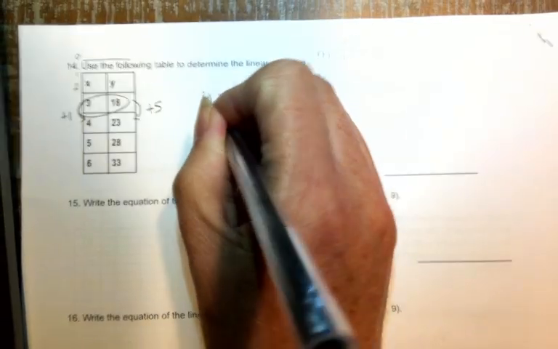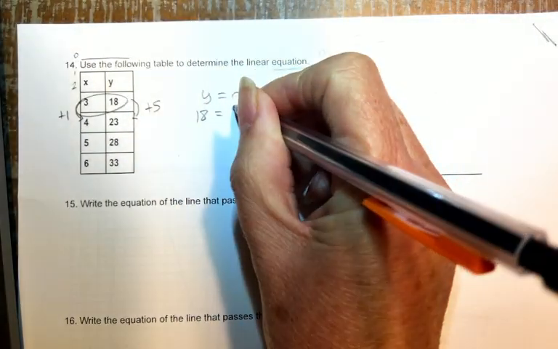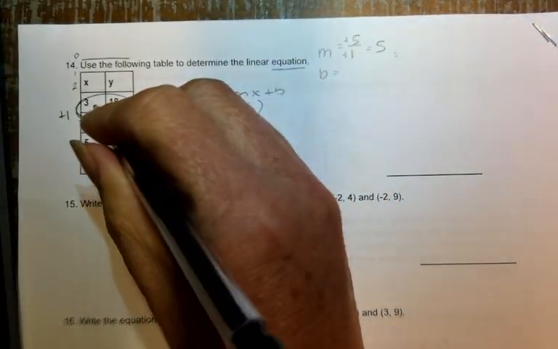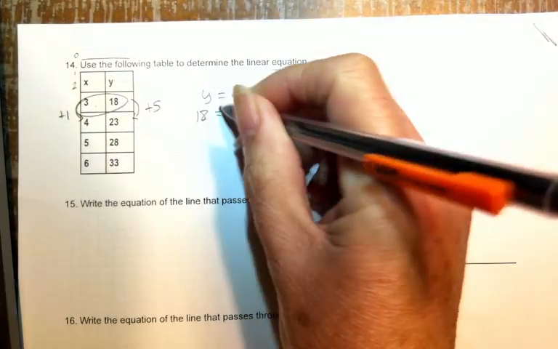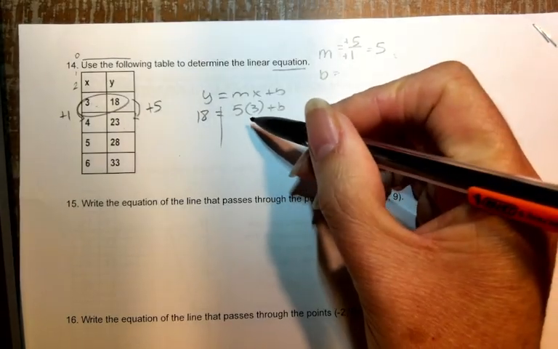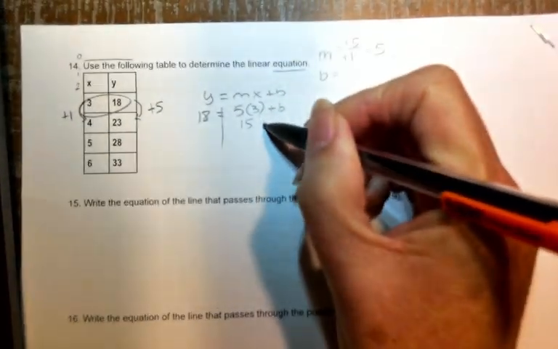So we're going to plug in an x and a y and an m. So we're going to pick an ordered pair. I'm going to pick the first one just because I chose to. So y is 18, m we found, which was 5, multiplied by x, which is 3. And we're going to find b, which is the unknown value. So step 1, 5 times 3, which is 15, and bring the rest of this down.